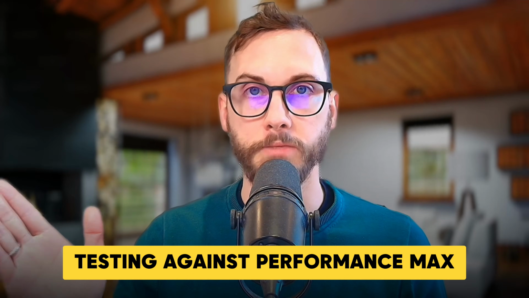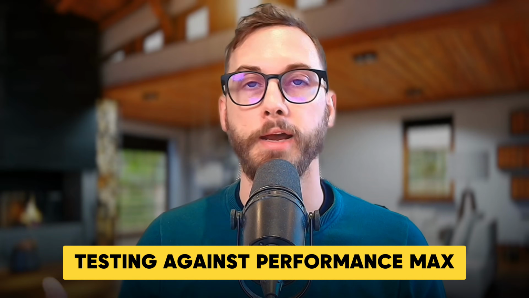So that's everything. And I do recommend testing this against the performance max to see the results and see your return on ad spend, to see how it goes. And then you can decide to create more shopping campaigns to make it a bit more accurate per product.